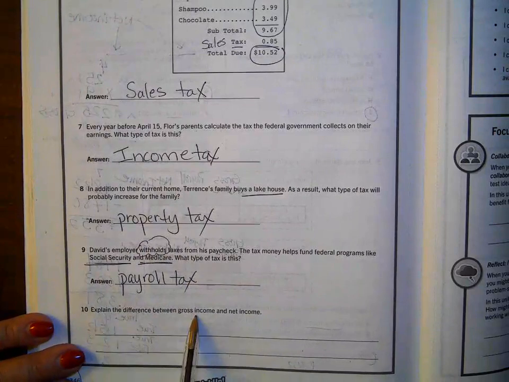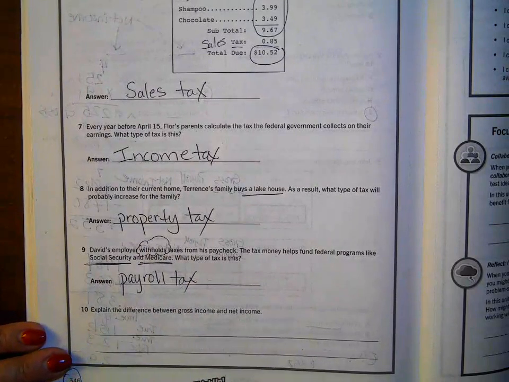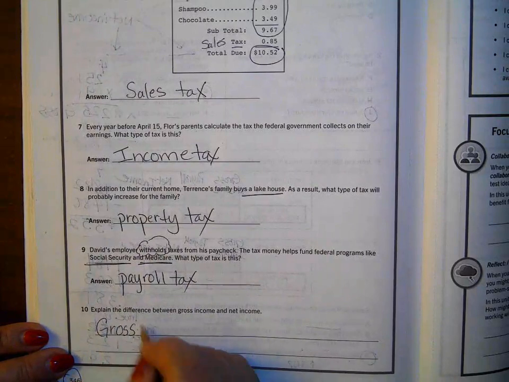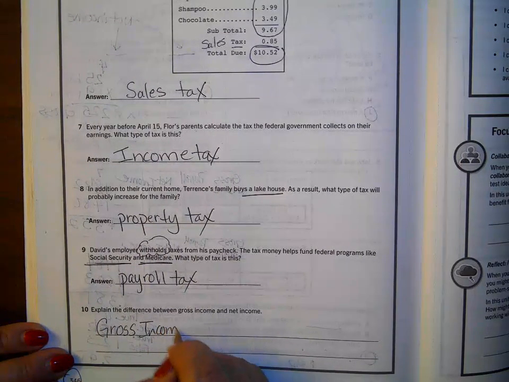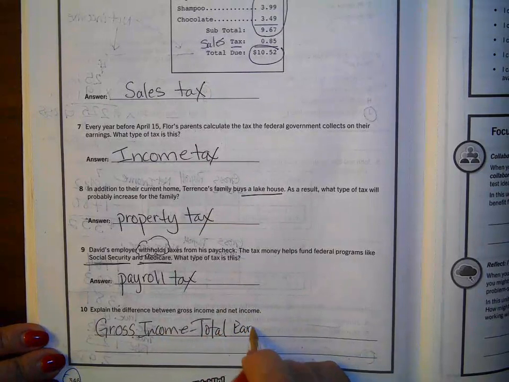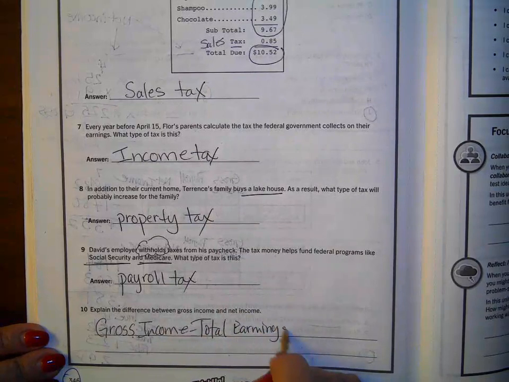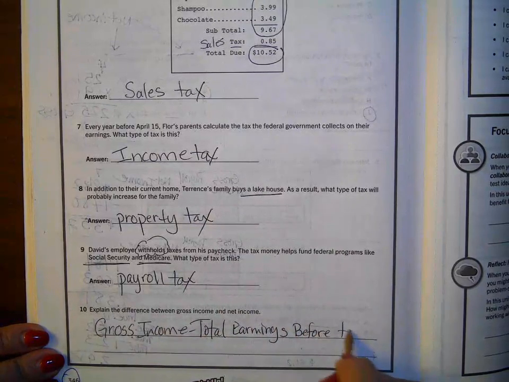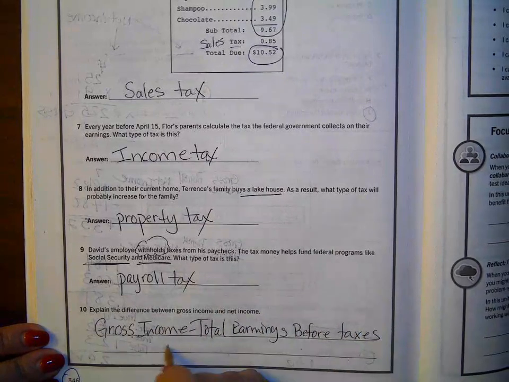Explain the difference between gross income and net income. Okay, remember that gross income is the total earnings before taxes are deducted.